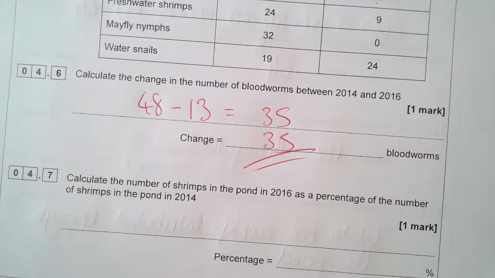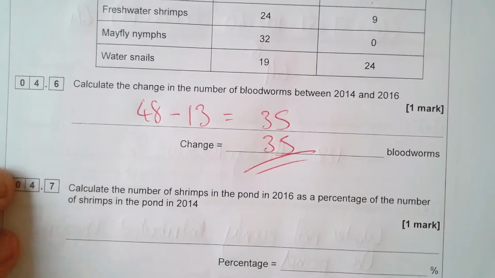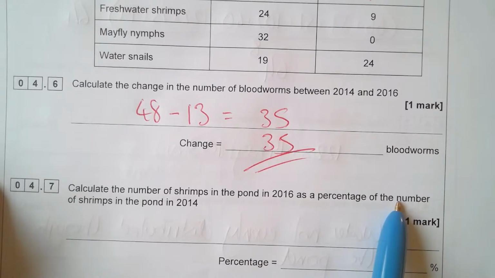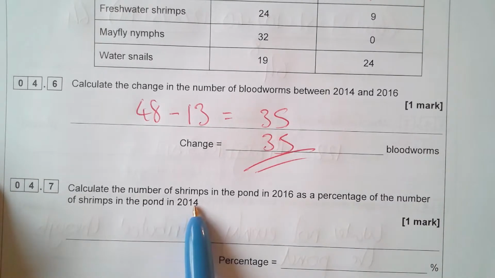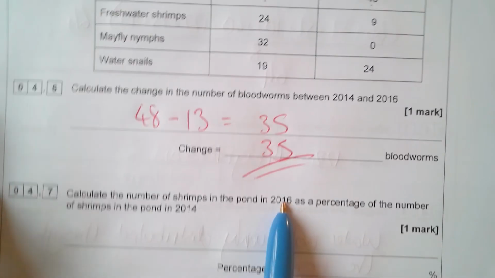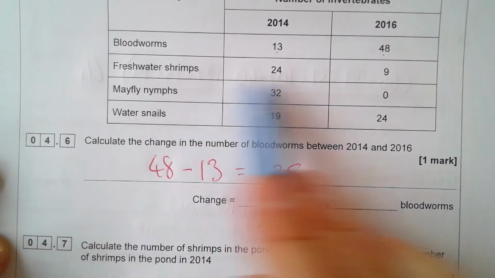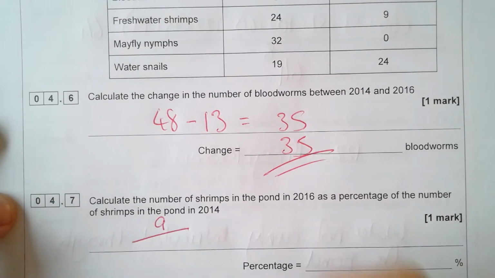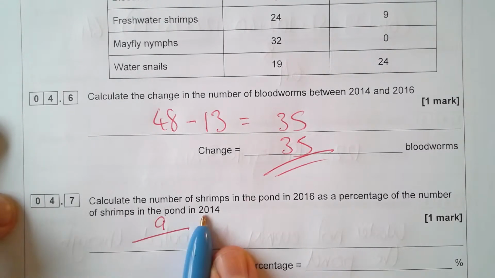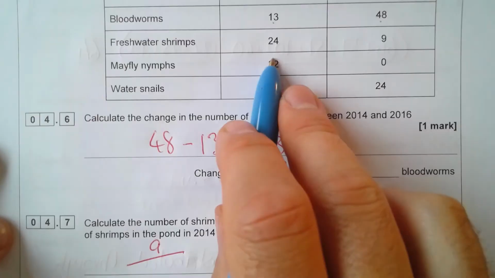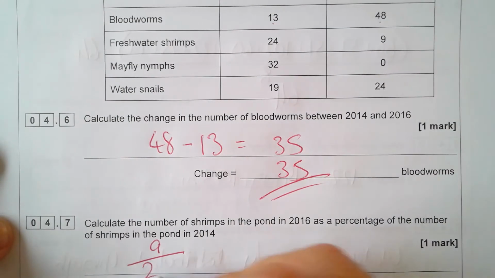Calculate the number of shrimps in the pond in 2016 as a percentage of the number of shrimps in the pond in 2014. So, well, 2016 number was 9, and in 2014 there were 24, so it's 9 divided by 24.